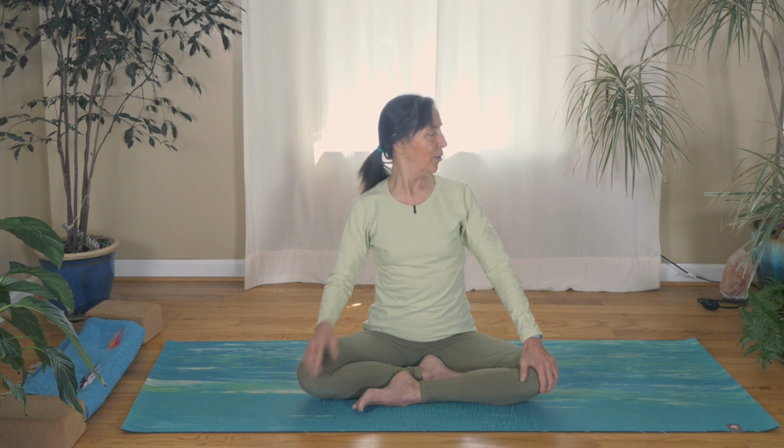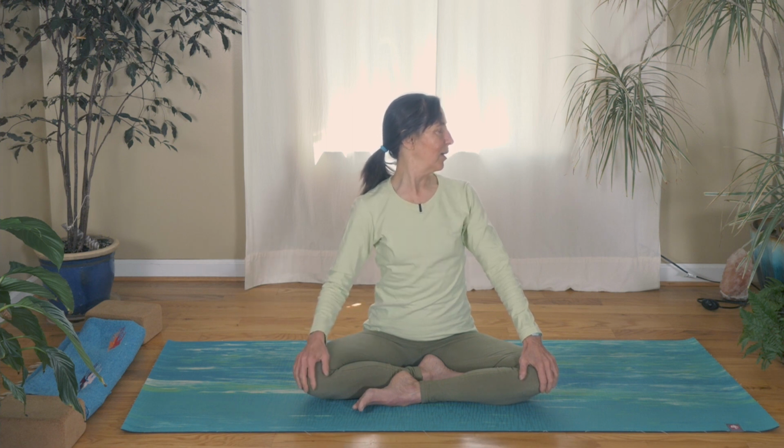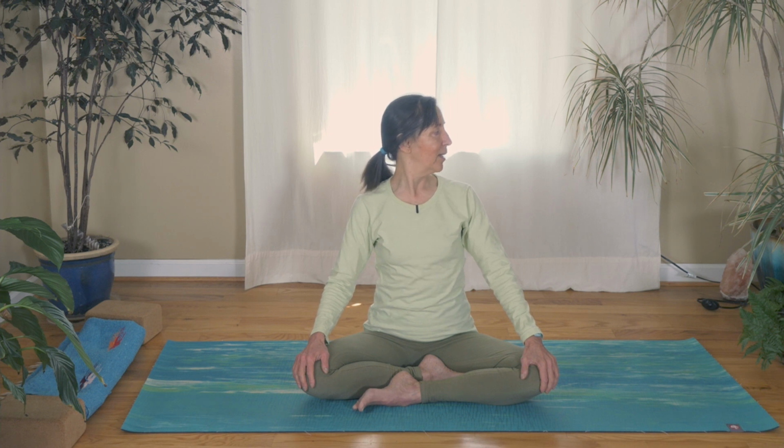Now we're going to turn our head from side to side. So turn and look over your right shoulder and see if you can use your left eye to wrap around behind you and look behind you. So we're doing a little bit of an eye exercise as well. Come back through center, turn your head to the left, and look with your right eye over your left shoulder. And just slowly go from side to side.